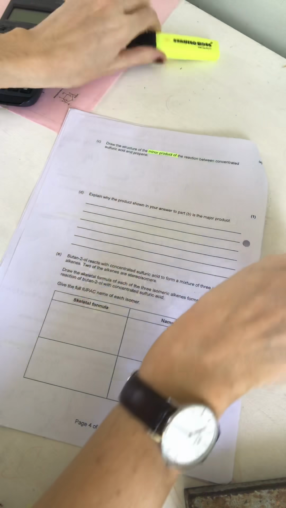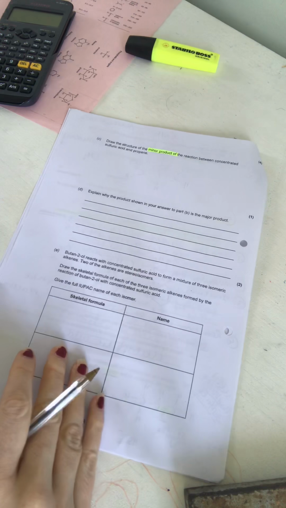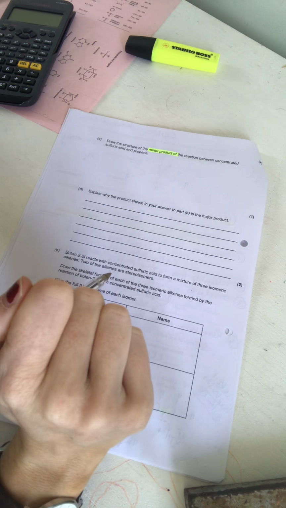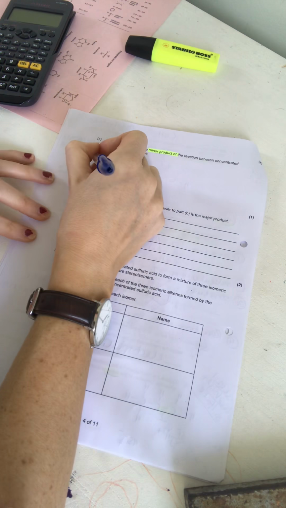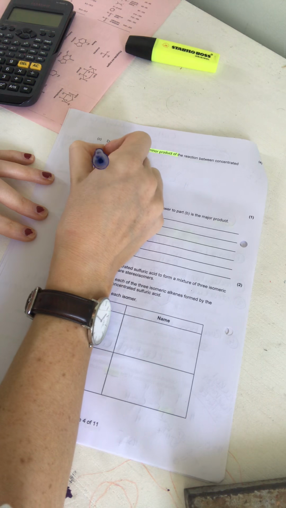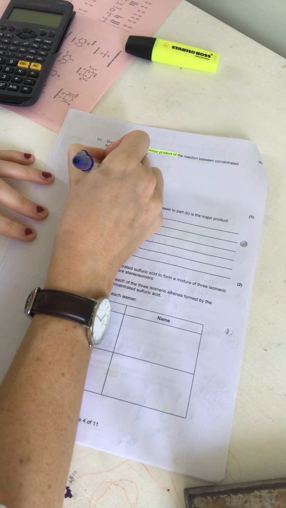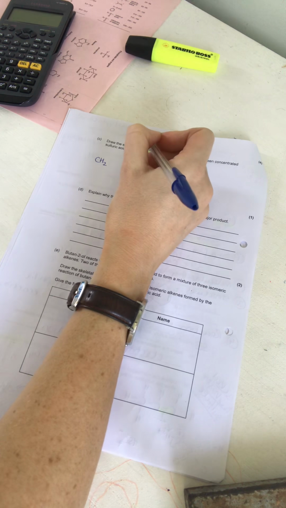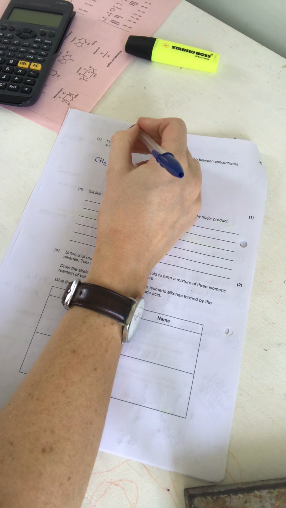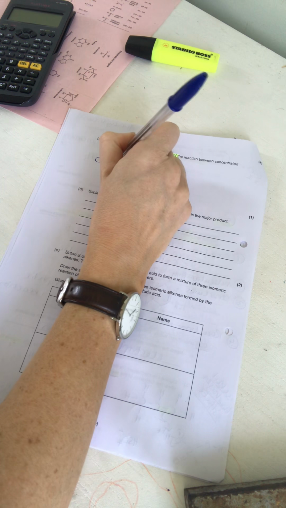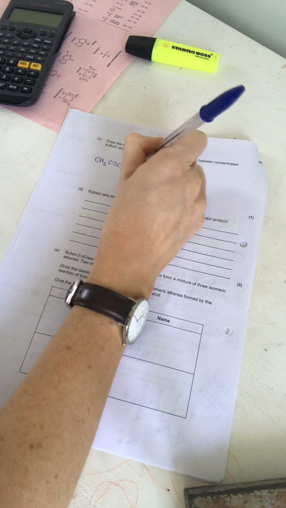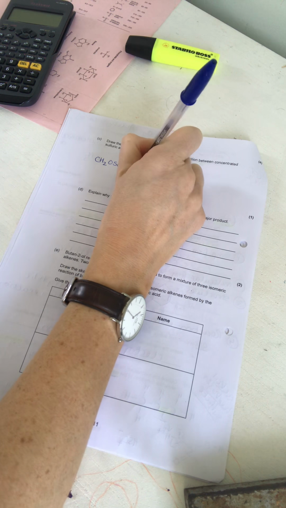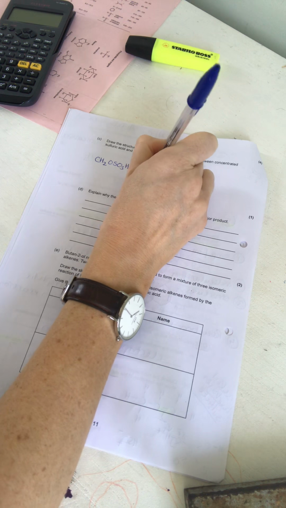So the minor product is going to be the product formed as a result of the reaction via the primary carbocation. So that would be CH2, CH2, OSO3H, CH2CH3.